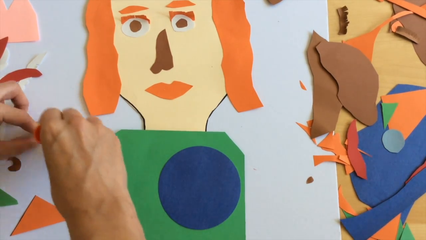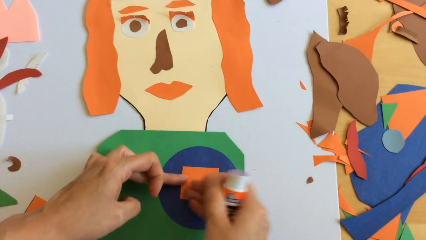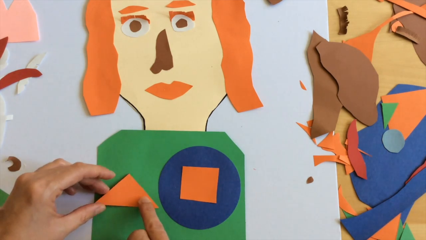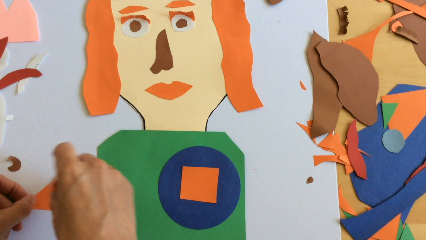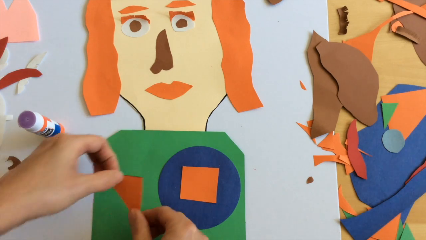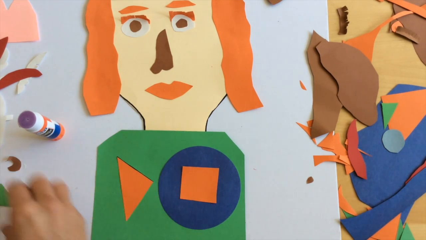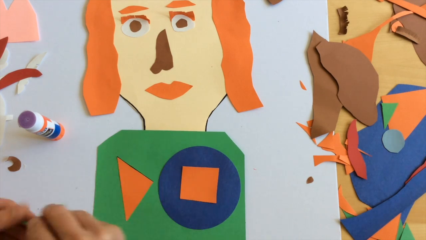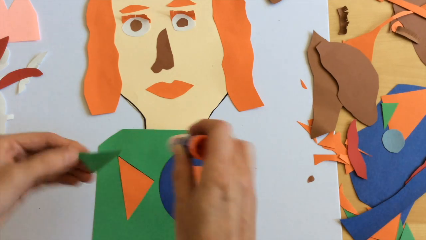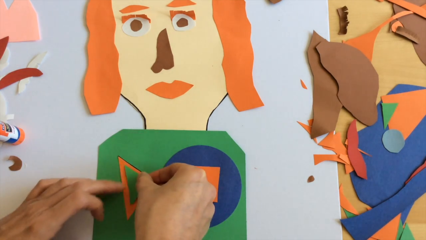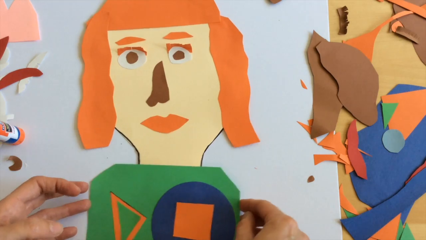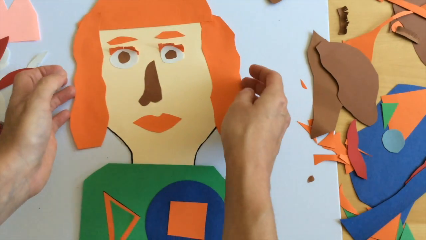So I'm building in layers. Then I'm going to take the triangle. And see, as you glue, you can make decisions and you can change things up, right? Okay, and then I'm going to glue the other triangle on top of that. Voila! So now you've got a fun working face.